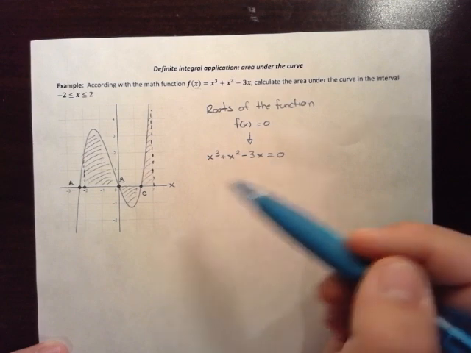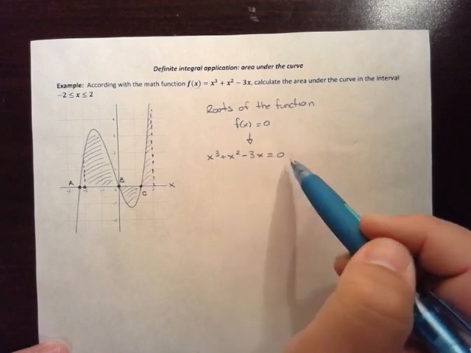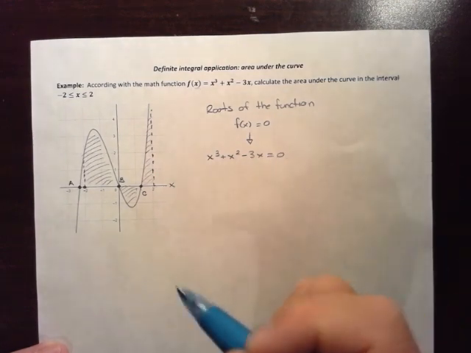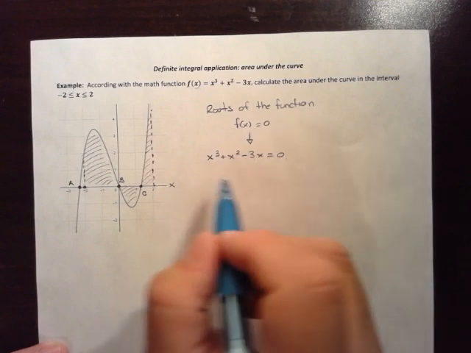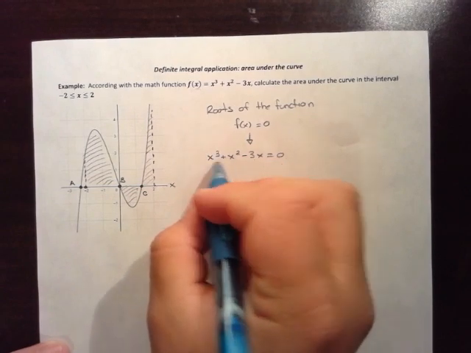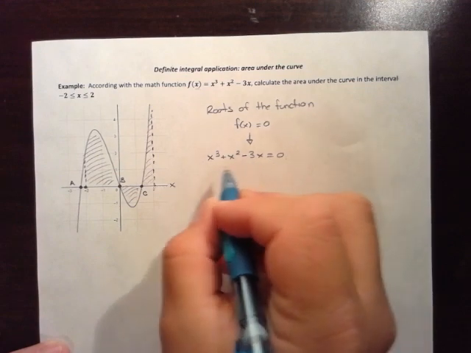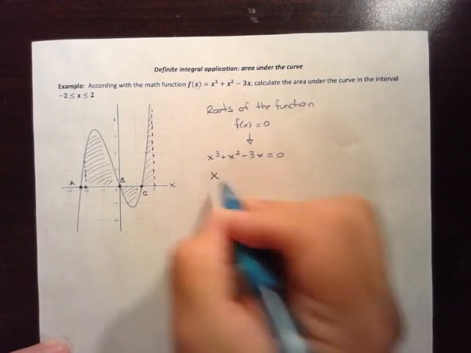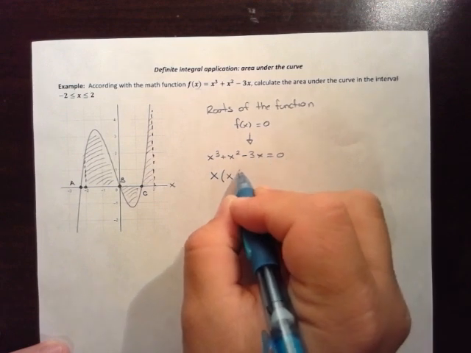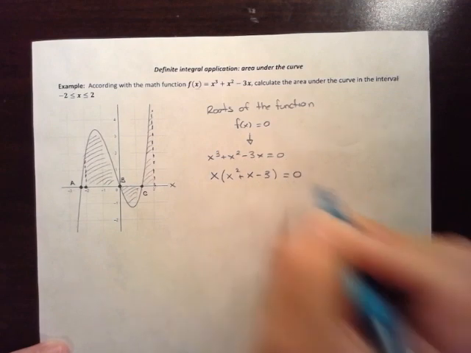But how do we know which value substituted here, here, and here is going to give you 0? Well, it depends on the function how to calculate it. In that case, first of all, you need to factorize. We have a common term, as you can see. I'm going to take the common term that is x, and then I'm going to have x times x squared plus x minus 3 equal to 0.